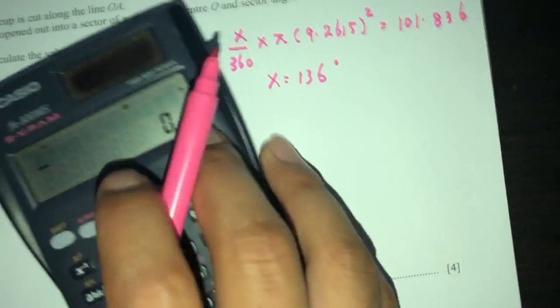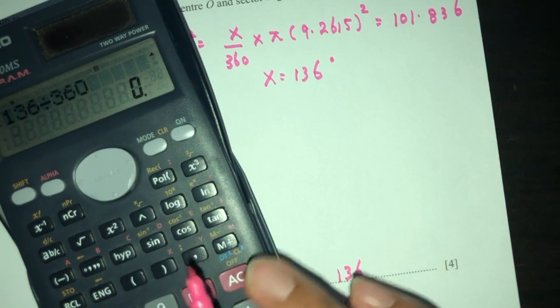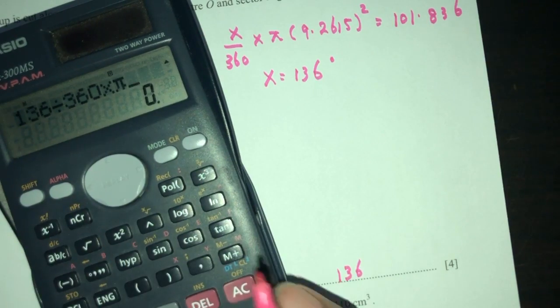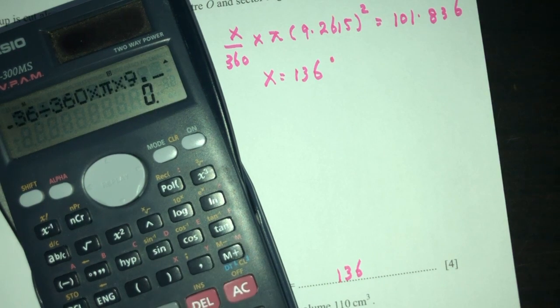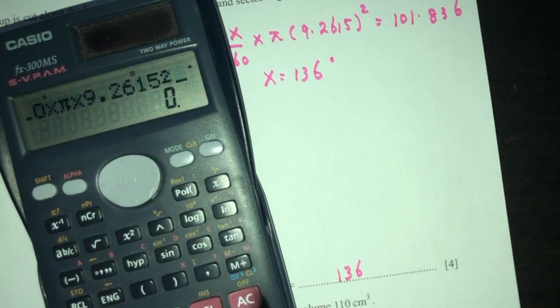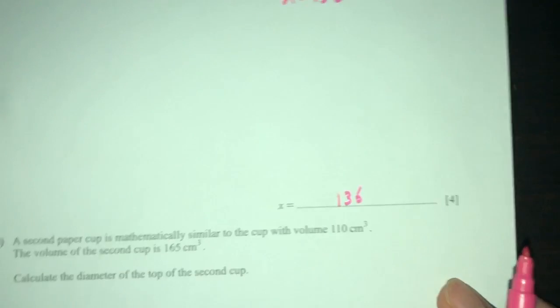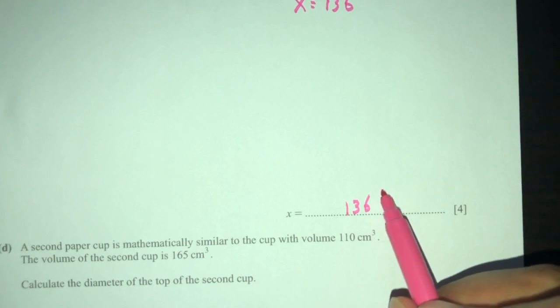Now we can double check. So 136 divided by 360 times pi times 9.2615 square. That should be about the same value. Yep, exactly. So that is okay for your answer, 136 degrees for the value of x.